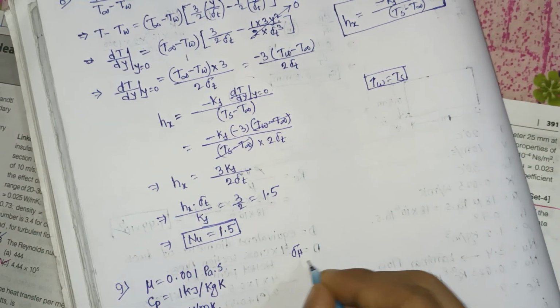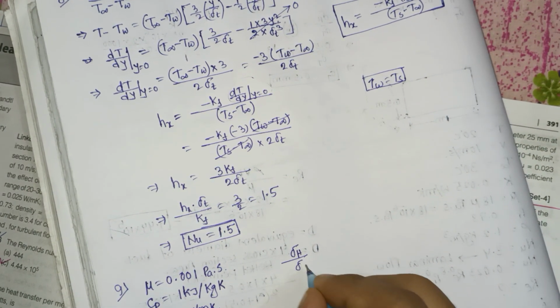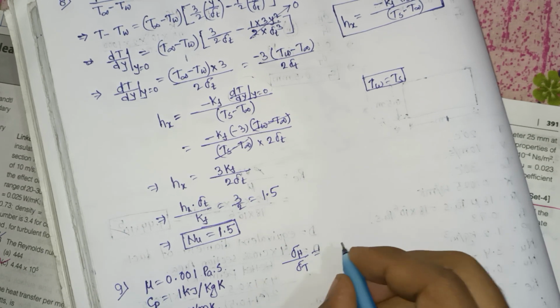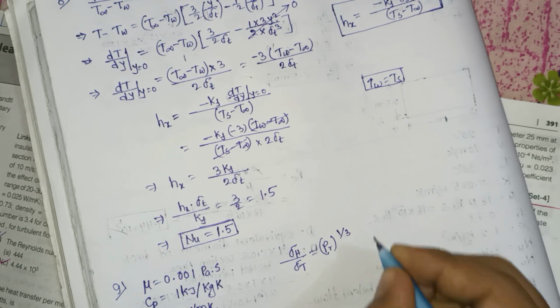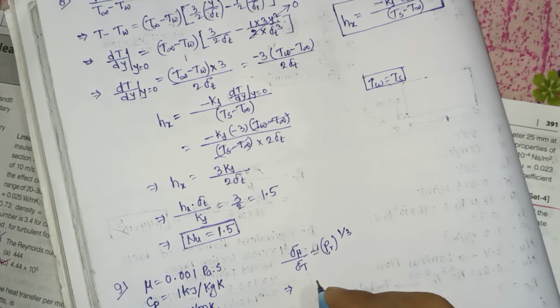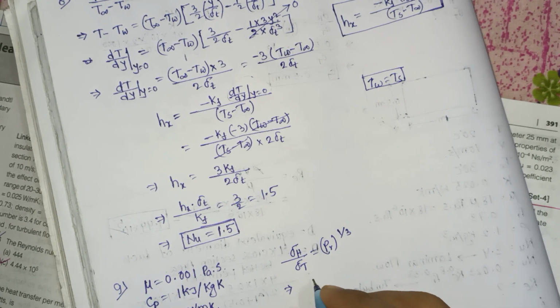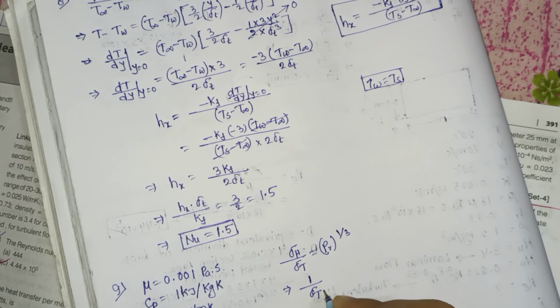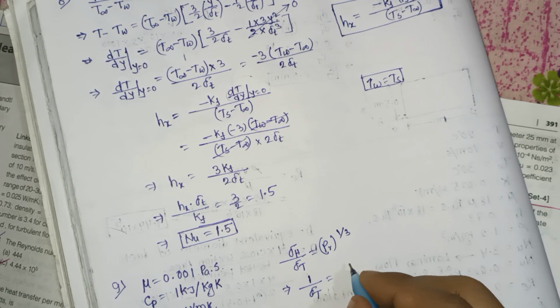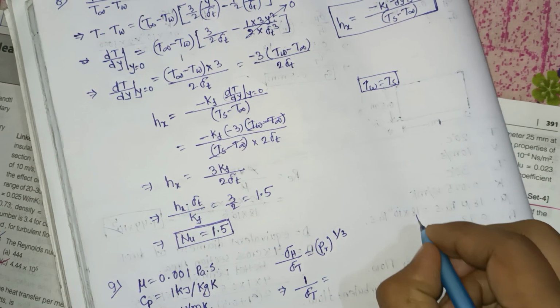That is hydrodynamic boundary layer thickness by thermal boundary layer thickness, that is equal to Prandtl number to the power 1 by 3. From here, the hydrodynamic boundary layer thickness is 1 millimeter, and you have to calculate the thermal boundary layer thickness. The Prandtl number is mu Cp by K. What is the Prandtl number?